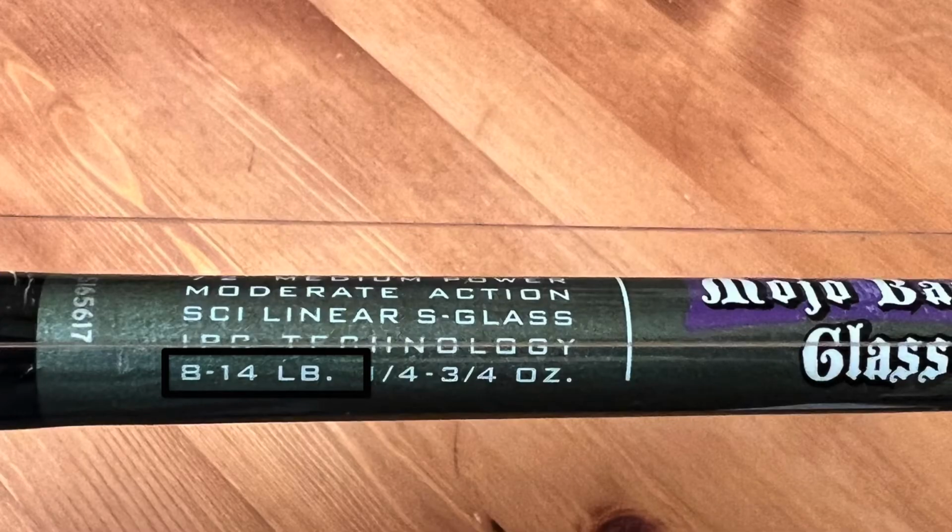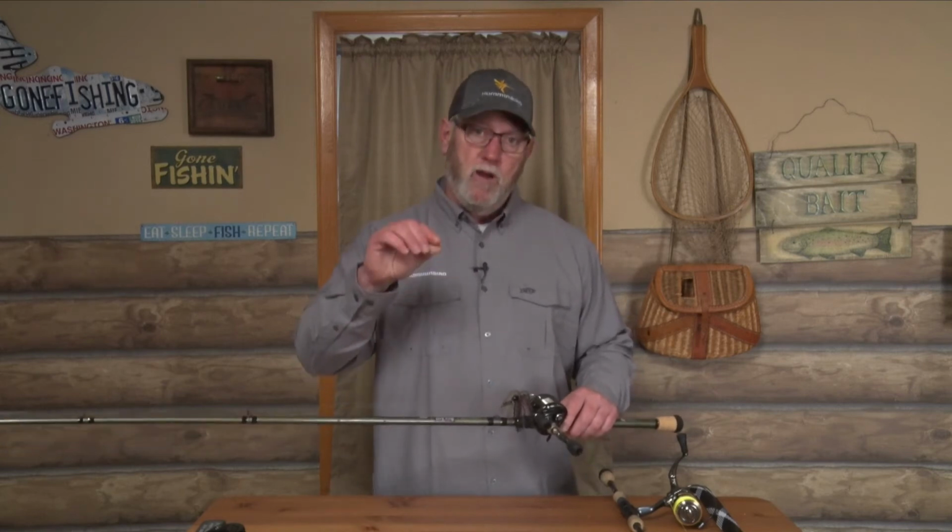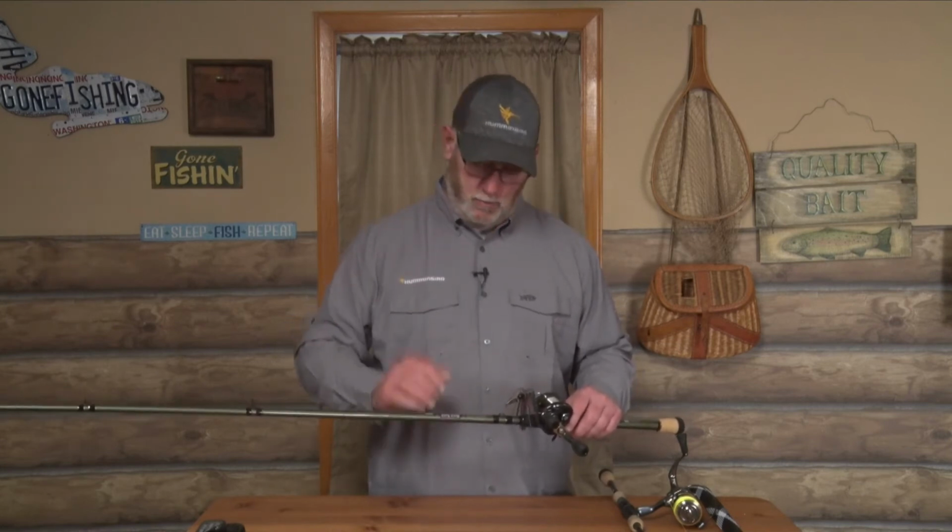And then it has an area below that that tells me what type of line the manufacturer suggests I fish on this rod. And this says 8 to 14 pound. So 8 to 14 pound is the line diameter that this rod was designed to fish. Doesn't mean you can't fish braided line, which probably has a much higher breaking strength, but you want to fish within the 8 to 14 pound diameter because based on the guides and the parabolic action of the rod, that's what they think will allow this rod to fish as they designed it to.